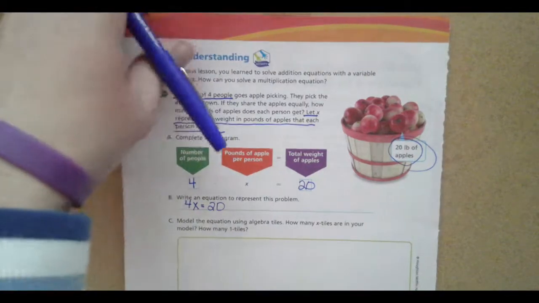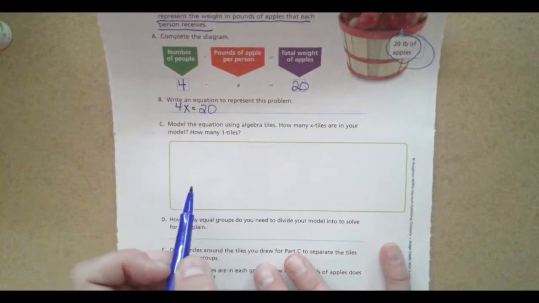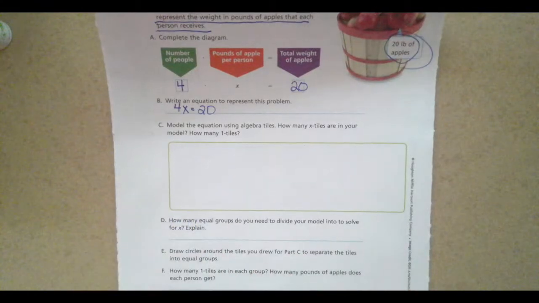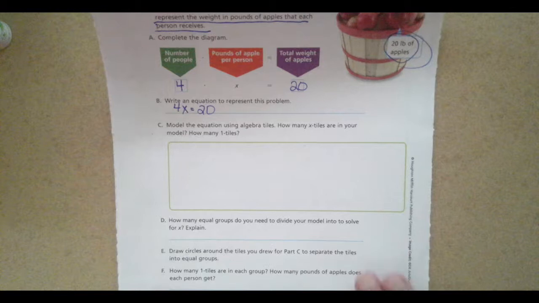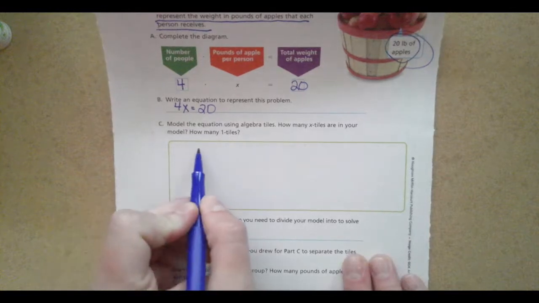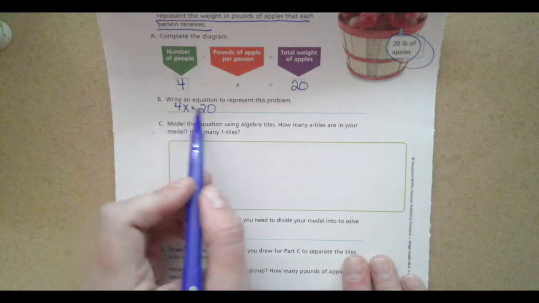In the box, it says to model the equation using algebra tiles. How many X tiles are in your model? How many 1 tiles? So I'm going to draw, we know that the pounds are going to be split up into 4 groups.